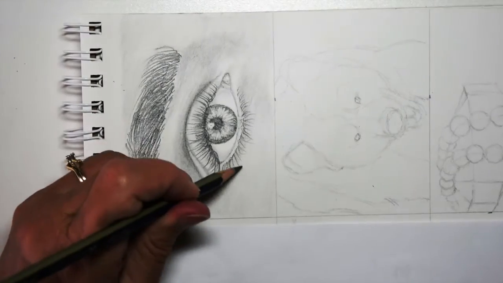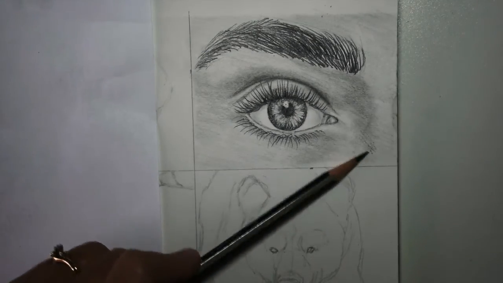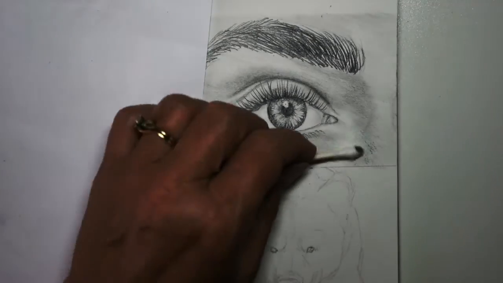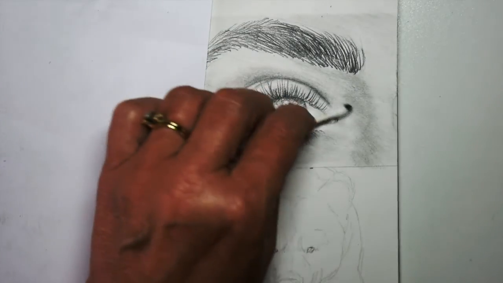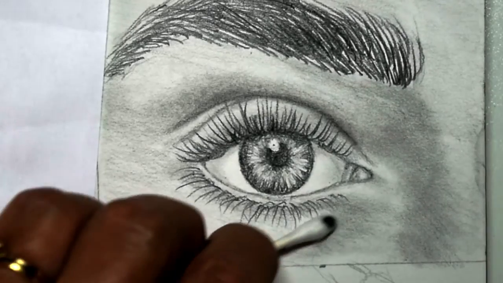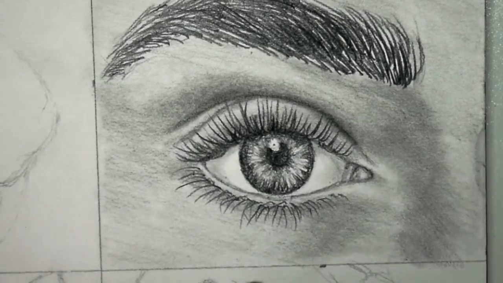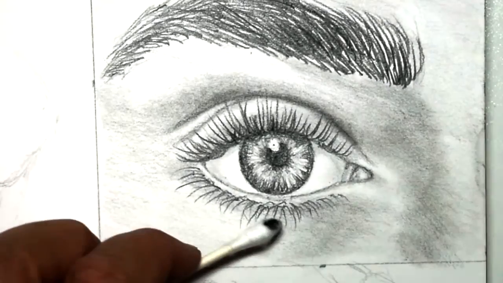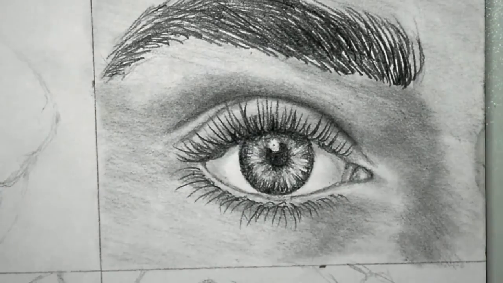There are different blenders that you can use. I like using Q-tips, especially for skin, but for things like the fold in the eyelid, I like the tortillons. You can get a much finer line with those. Now, any blending I do here, I'm going to be very careful that I don't accidentally blend out the definition of my eyelashes.